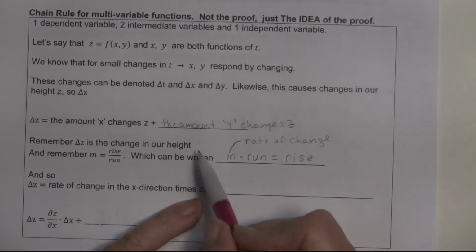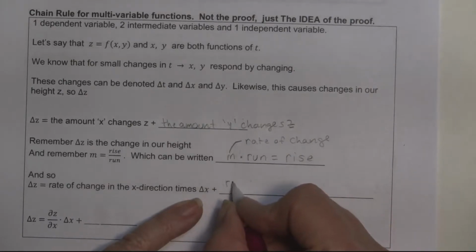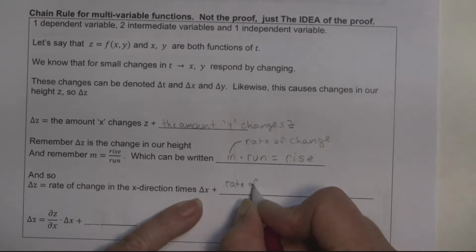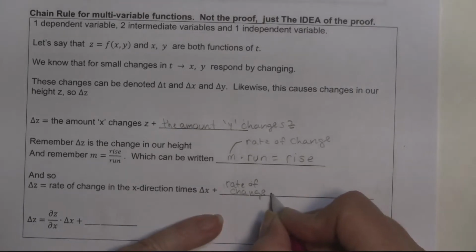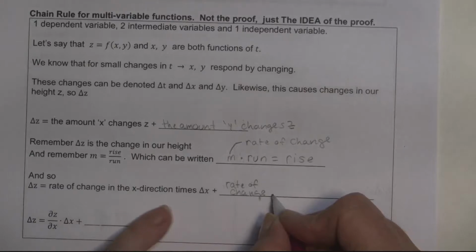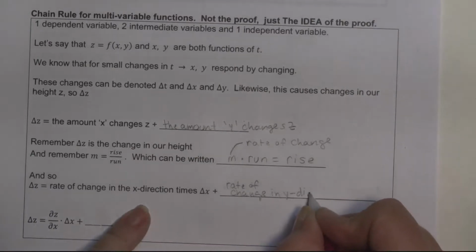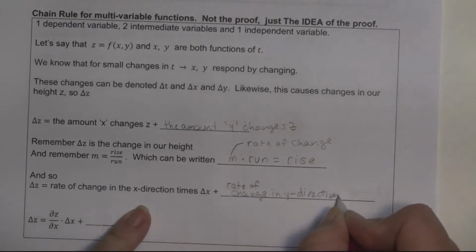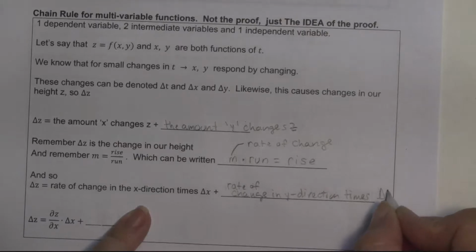And then we have the amount that y changes. Well, that's the rate of change, the slope, in the y direction times delta y.